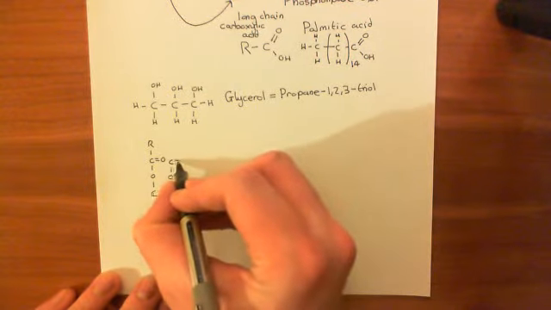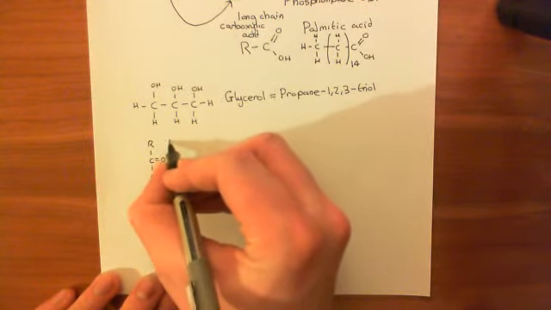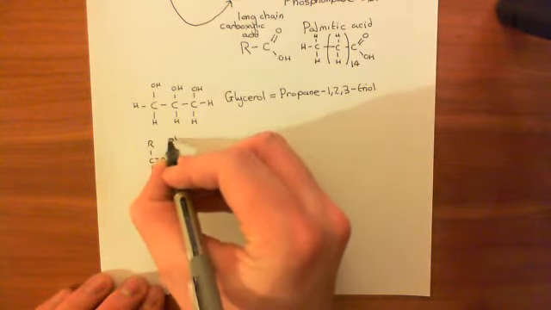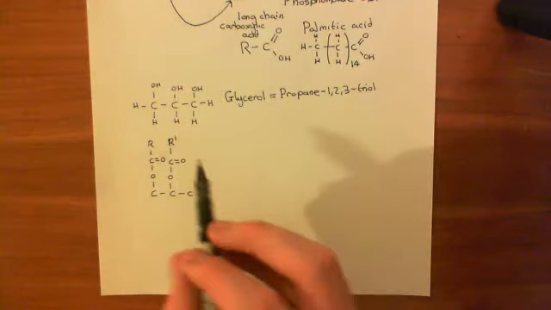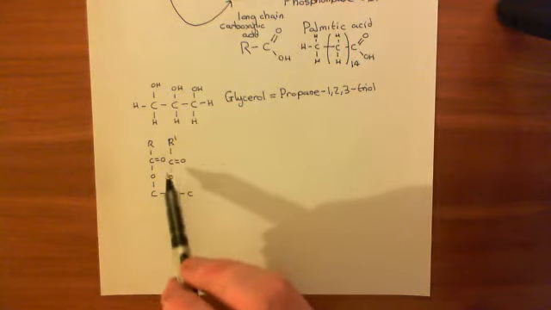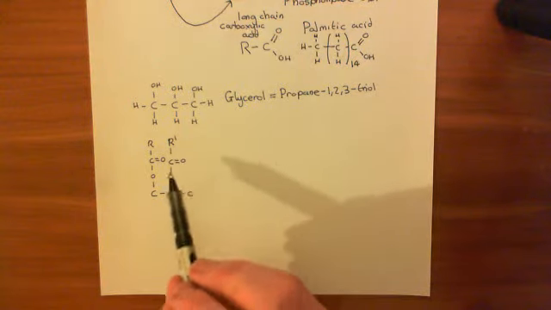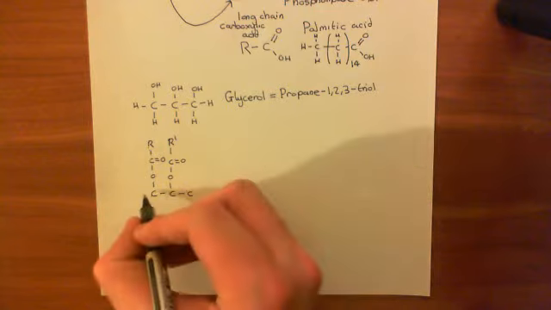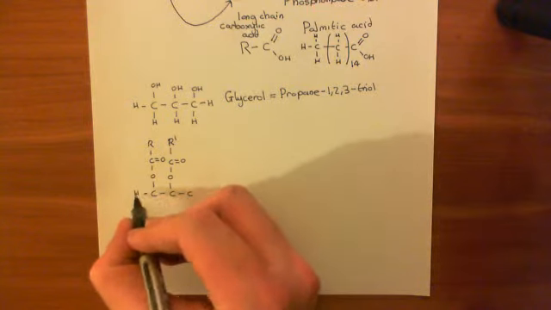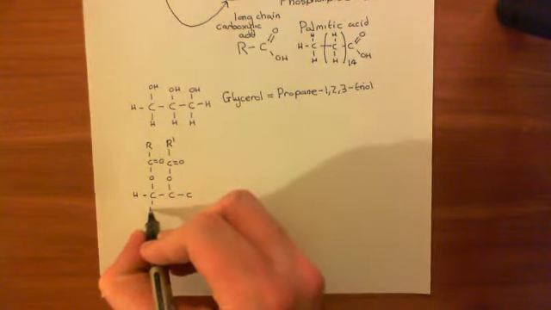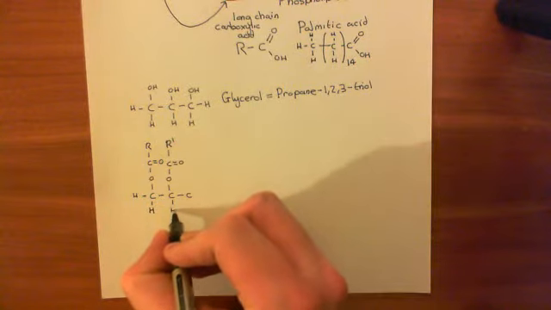Then you do the same here, creating an ester link with another carboxylic acid. I put R prime there to denote that the R group of the second carboxylic acid may not be the same as the R group of the first. Then you bind hydrogens to each of these carbons, like so.